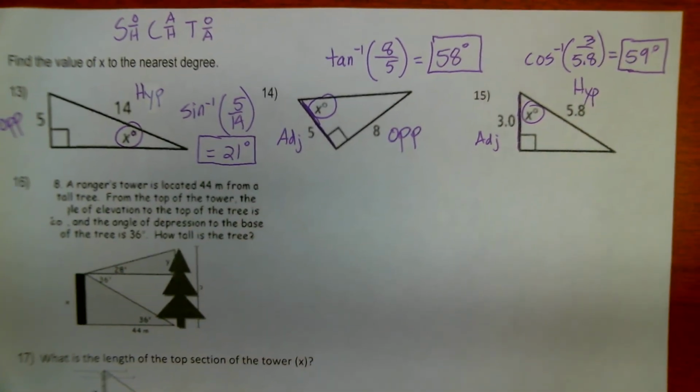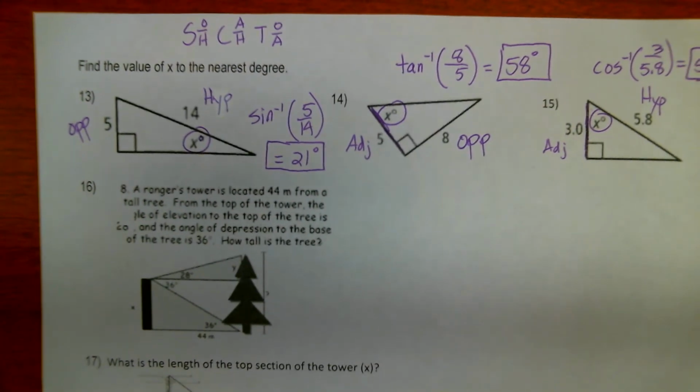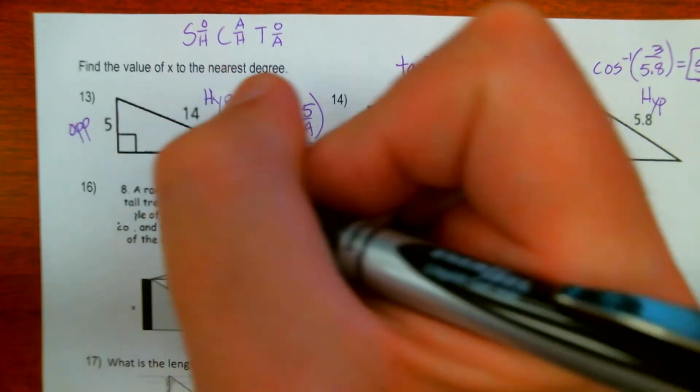Okay, so that takes care of those 3. And then here, I found this problem. I thought this was a good, interesting problem. Let's cut off here.